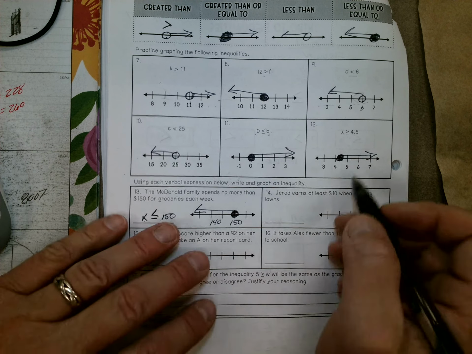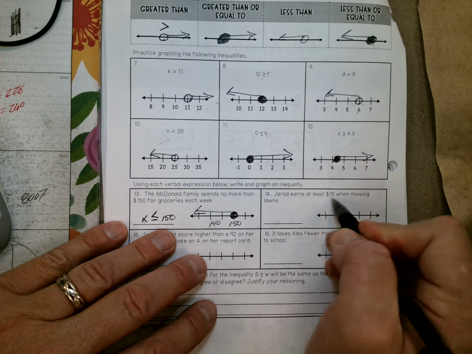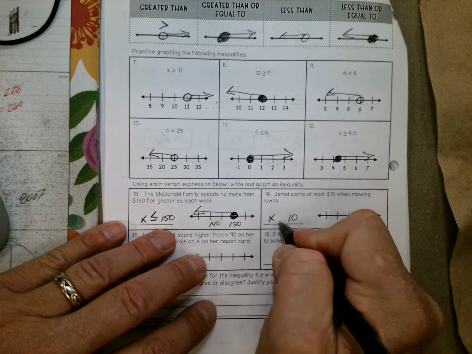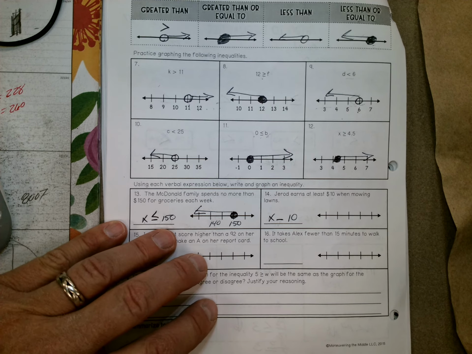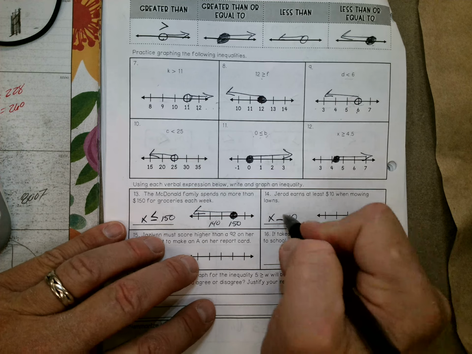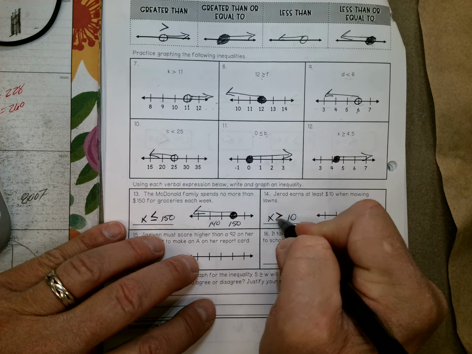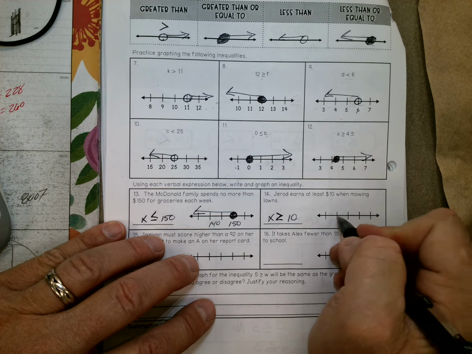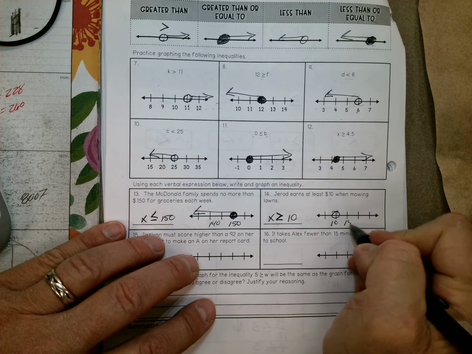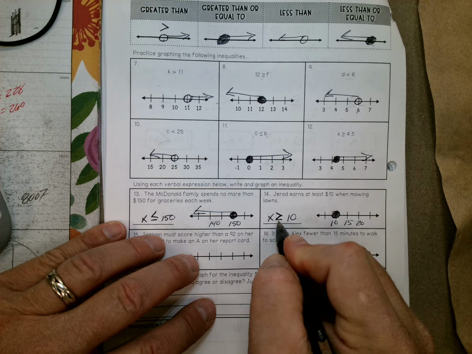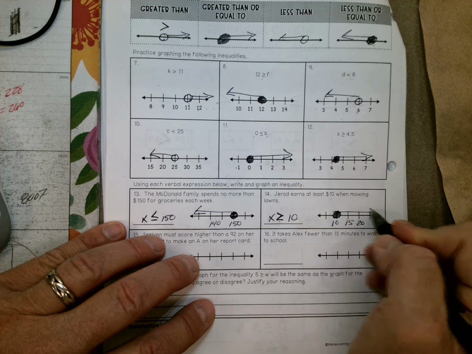Number 14. Jared earns at least $10 when mowing. So here's X and 10. Could it be 10? Yes, it could be 10, at least 10. So X is going to be at least 10, or X is going to be greater than or equal to 10. Okay, so we're going to circle 10, 15, 20, and so on. I'm going to fill it in because there's an equal to sign, and I'm going to draw it to the right.